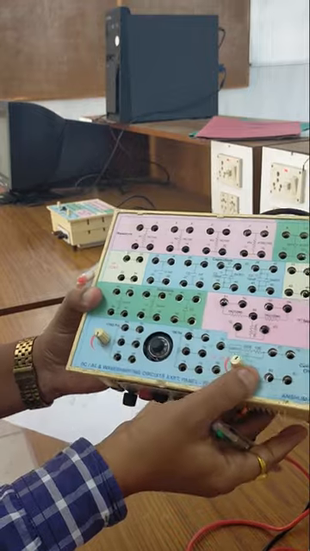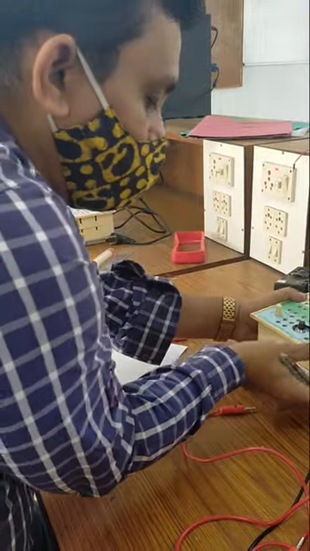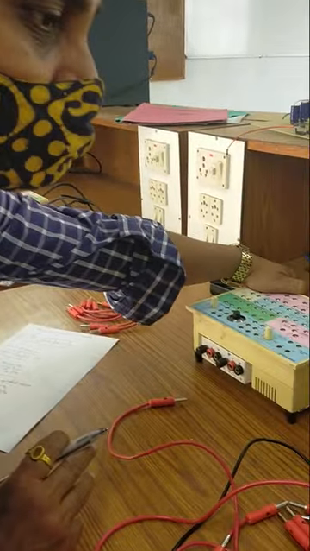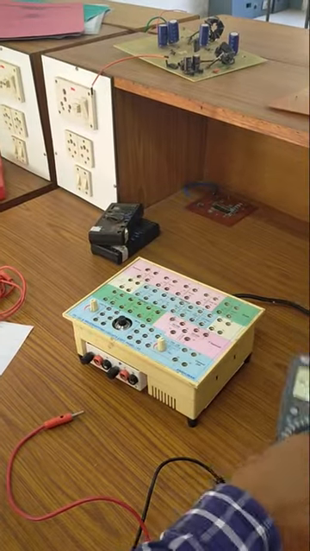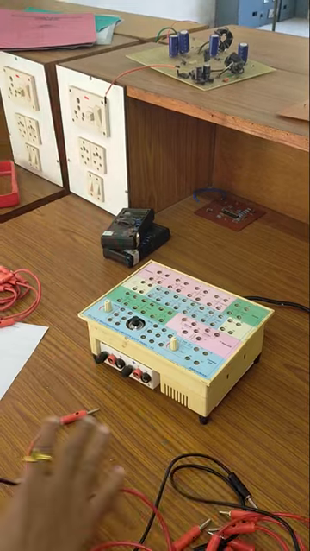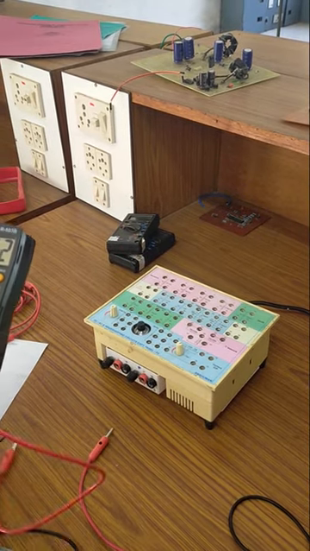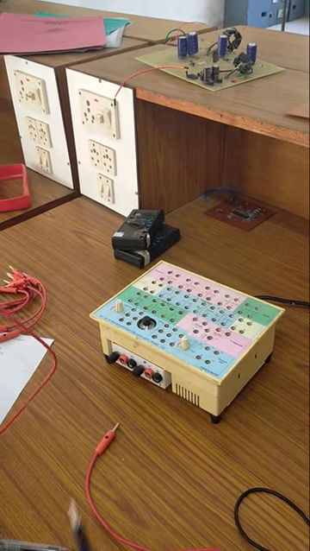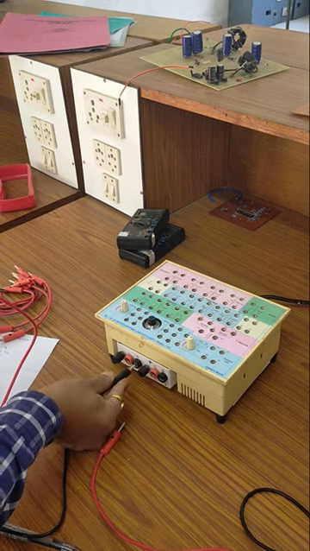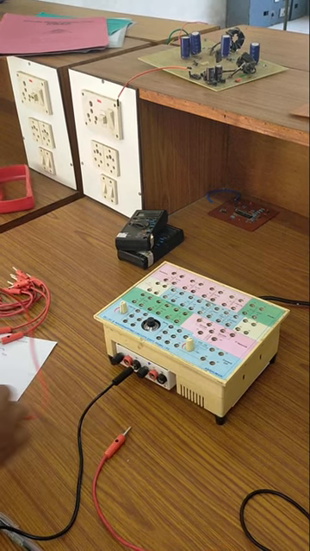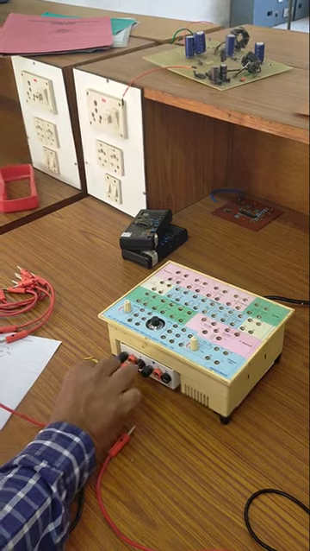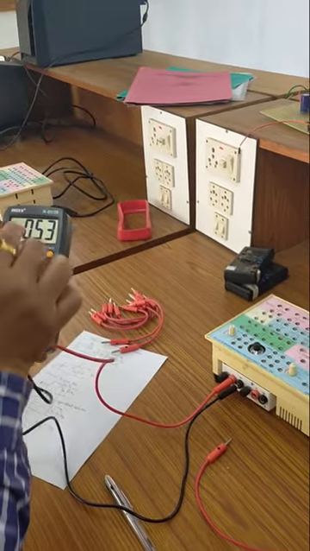Now let us make the connections. As I told you yesterday, first you have to measure the voltage. We have to adjust the input voltage. We use a multimeter to measure the voltage. Now this is the voltage we have connected.